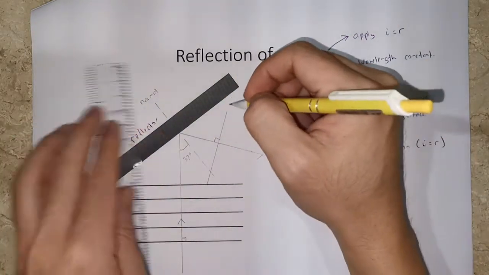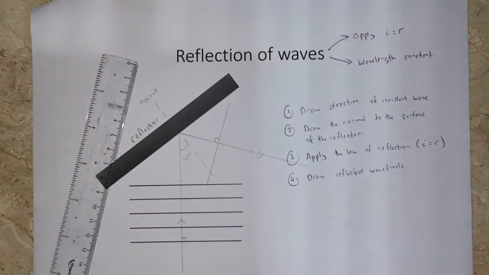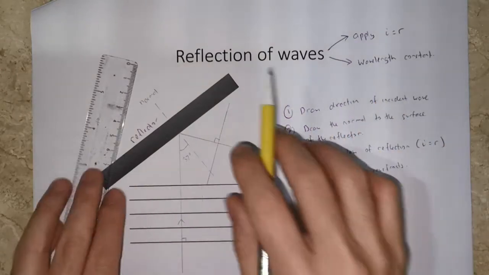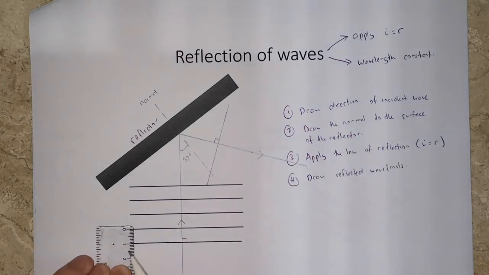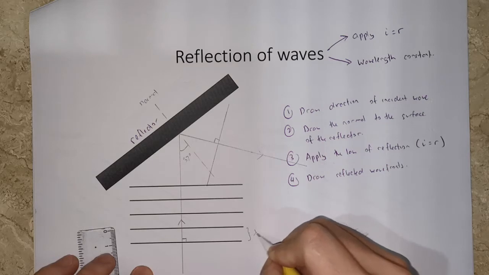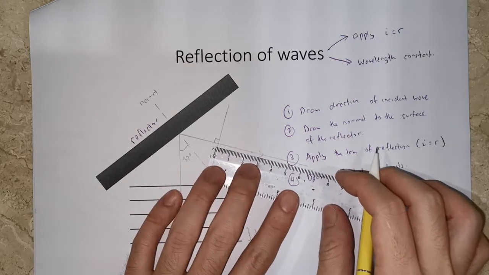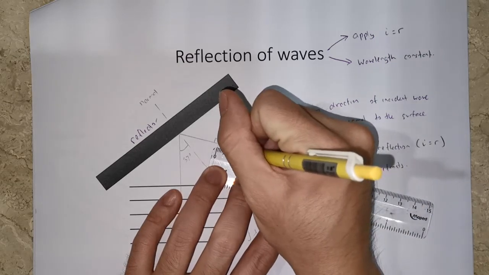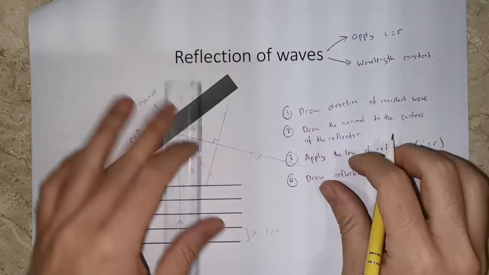So this is one of the reflected wavefronts. Following from there, we need to make sure that the wavelength is constant. I'll take a ruler and measure this. In this case, this is 1 centimeter. The wavelength is 1 centimeter. That means the reflected wavefronts need to be 1 centimeter apart as well. So I have 1 cm, 2 cm, and draw a third one, 3 cm.